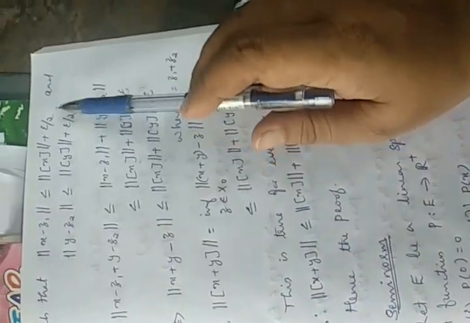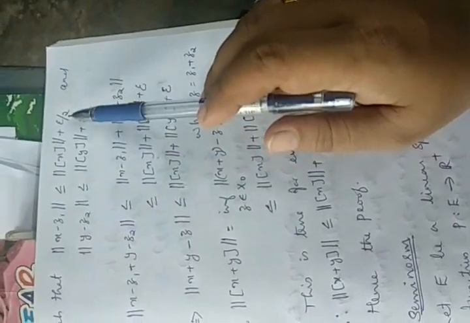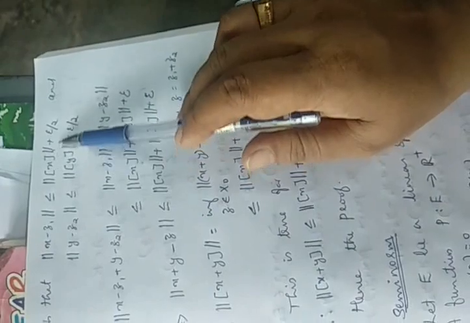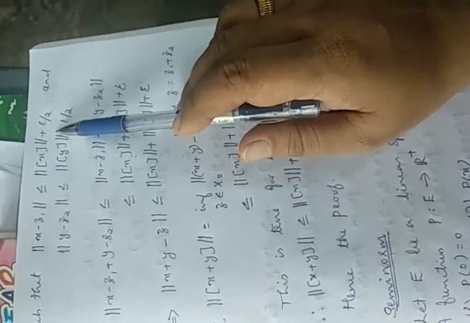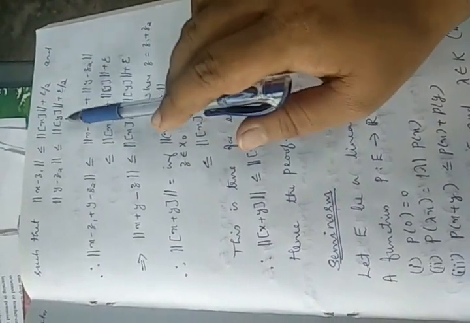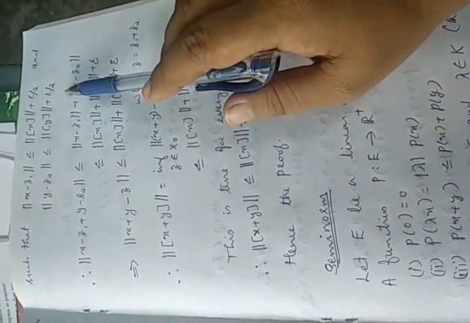Now by the definition of infimum, if we add some positive number to an infimum, then it will not be a lower bound. So norm of class x plus epsilon by 2 as well as norm of class y plus epsilon by 2 are not lower bounds of these two sets. They are not lower bounds means there exists at least one member of this set which is still less than these numbers.